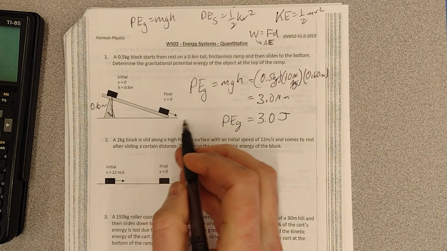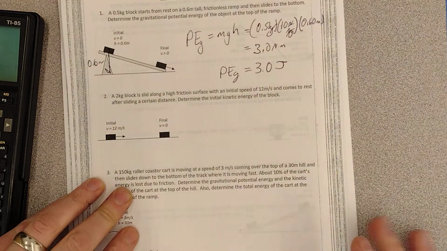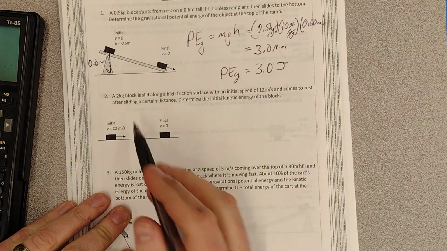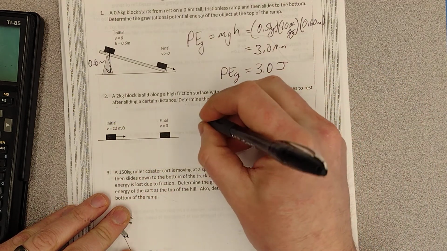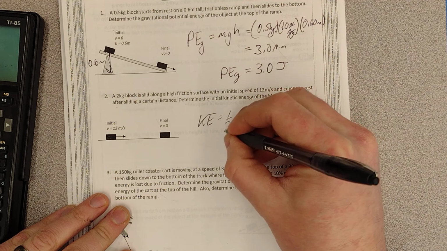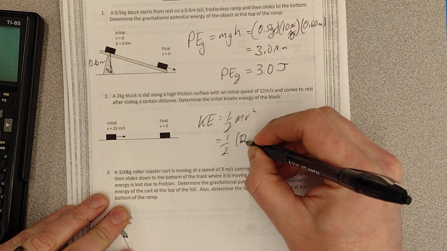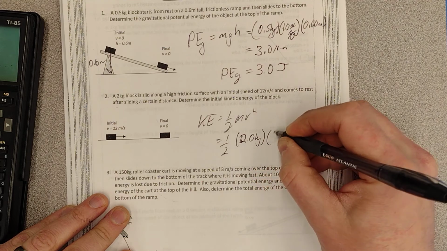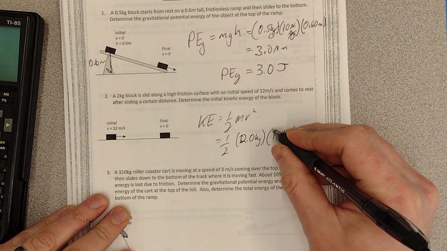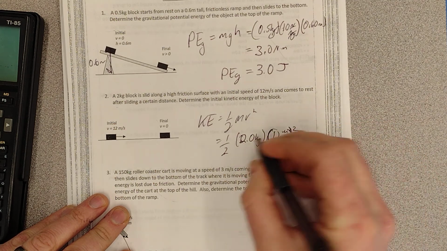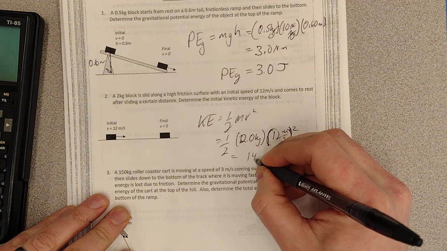So that means the kinetic energy at the bottom has got to be 3.0 joules. And we just go through practice. A 2 kilogram block slides with initial speed of 12 meters per second and comes to rest. Determine the kinetic energy of the block initially. So KE initial equals 1/2 mv squared, equals 1/2 of 2.0 kilograms times 12 meters per second, squared. Now, remember, it's the whole thing squared. The units come out to be newton meters, and you get 144 joules.